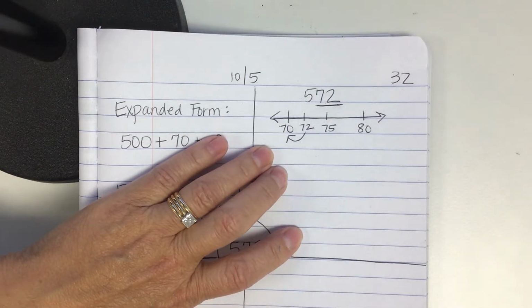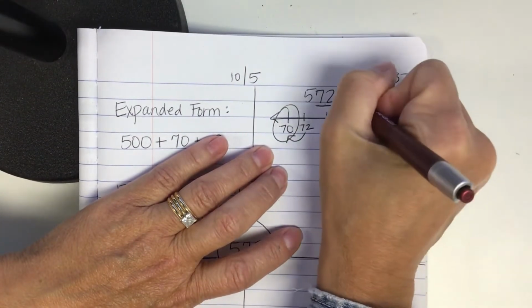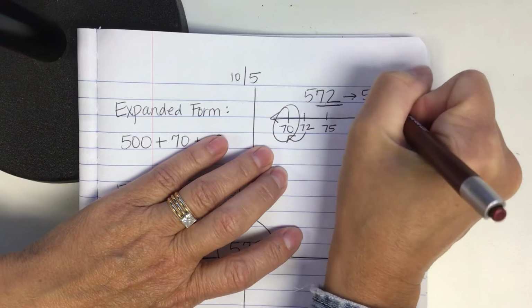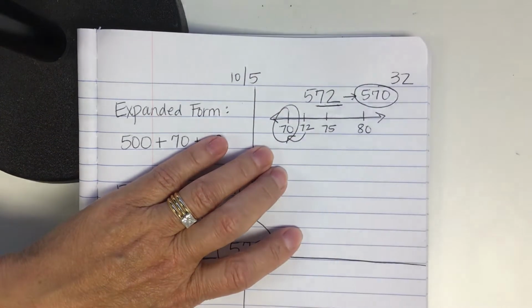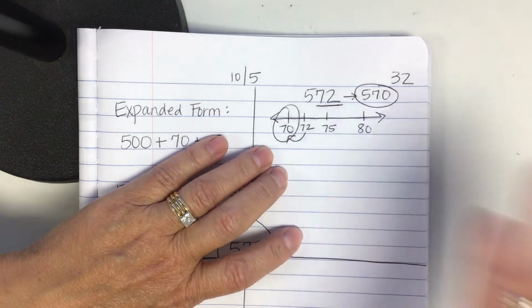So if I'm rounding 572 to the nearest 10, then I'm just going to say that it rounds to 570. I just put the 5 in front of what I rounded to. So that makes it pretty simple. I just look at the tens and the ones, do the rounding, and then I put the 5 back in front.